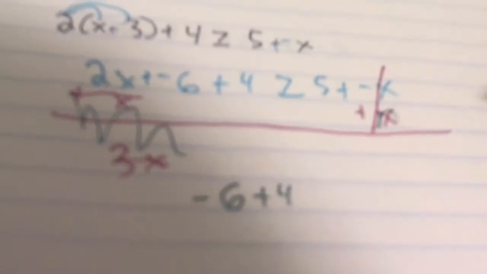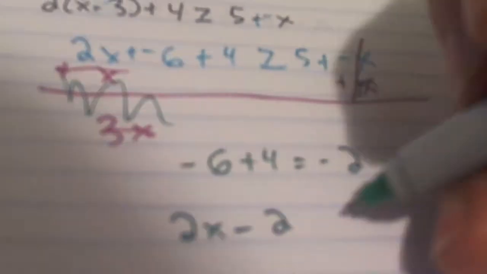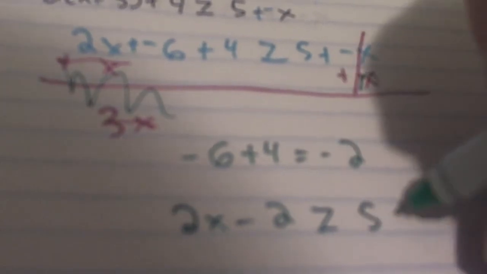So the second step is we have to combine like terms. So let us combine negative 6 plus 4. Negative 6 plus 4 is negative 2. Okay? So now it's 2x minus 2 is greater than or equal to 5 plus negative x. Now, how you get rid of a negative x is minus a negative x, which is plus x. So 2x plus x is 3x. Minus 2 is greater than or equal to 5.